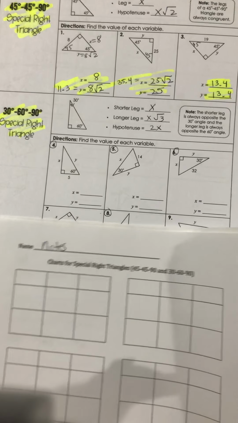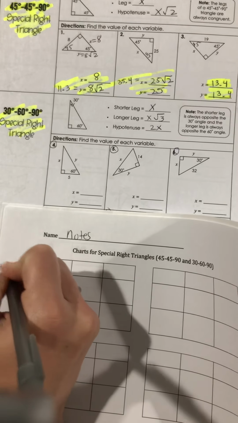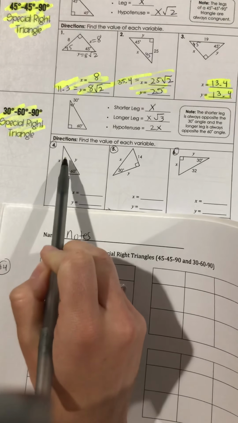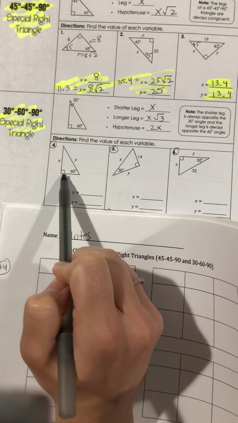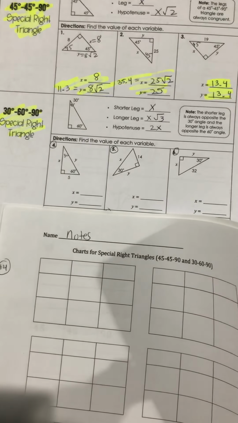So we're going to do some examples with the 30, 60, 90. We're going to take a look at number 4 first. In number 4, they have 60 degrees and 90 degrees and a missing spot. If you add up the two parts that we know, 60 and 90, and subtract from 180, you're going to find that that equals 30 degrees.